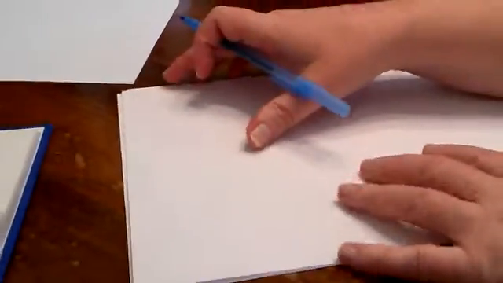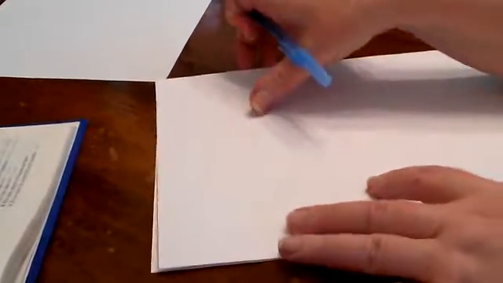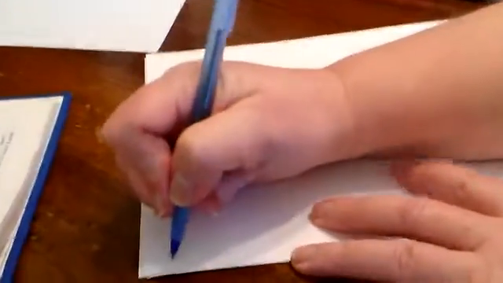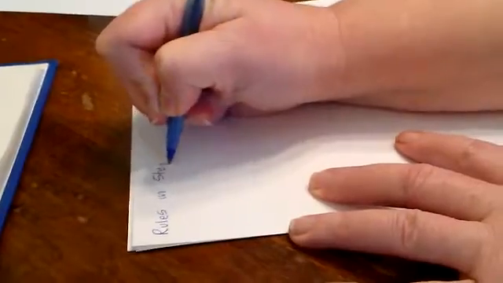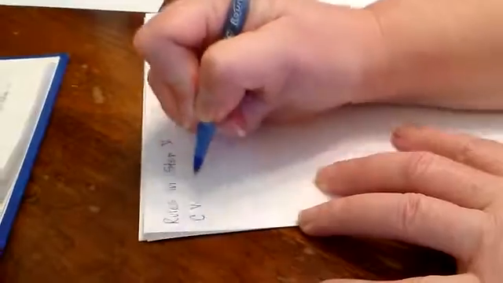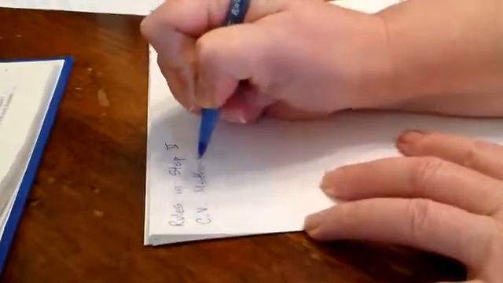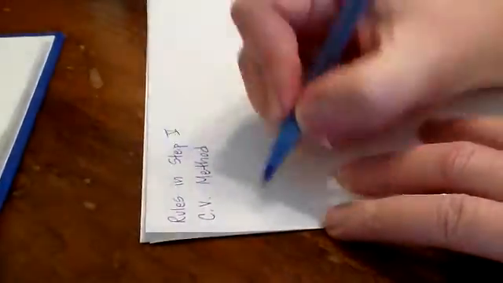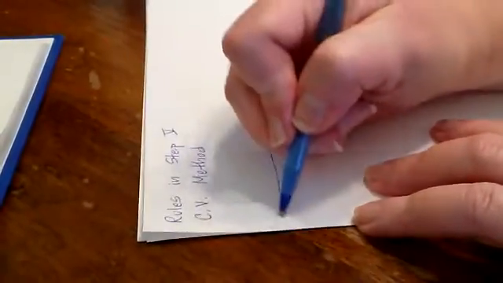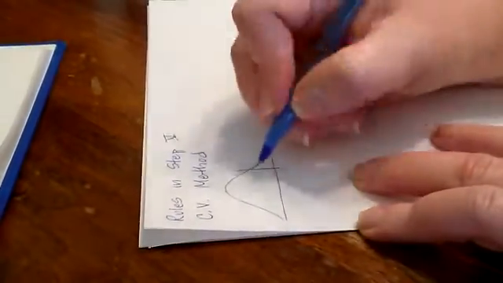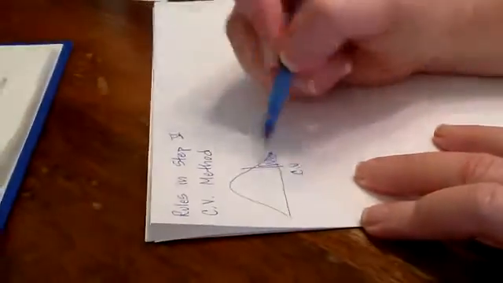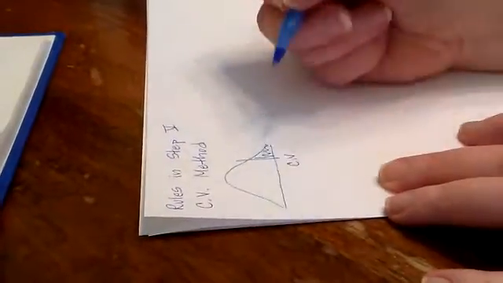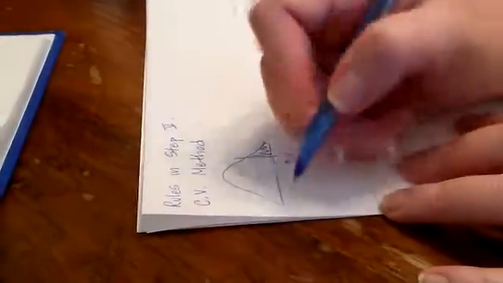Okay, I'm going to do an example from the book, but before I do that, let's go over the rules in step 5. All right, so we've got a critical value method. That's what he calls it in the book, where we're going to use the critical value. So if we have a right-tailed test, we have a positive critical value up here. To reject, we need something bigger than our positive critical value.